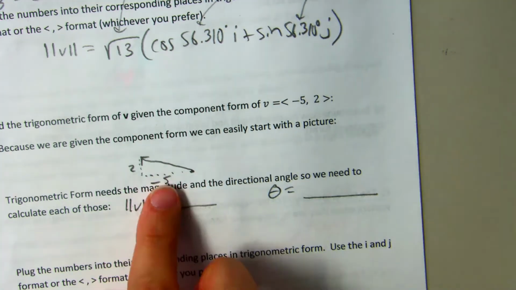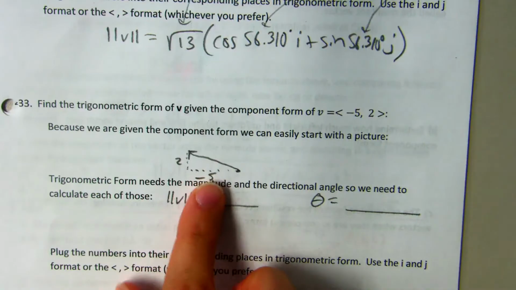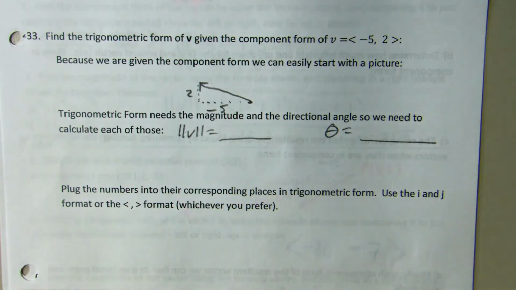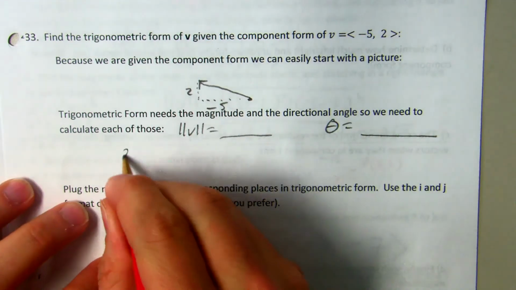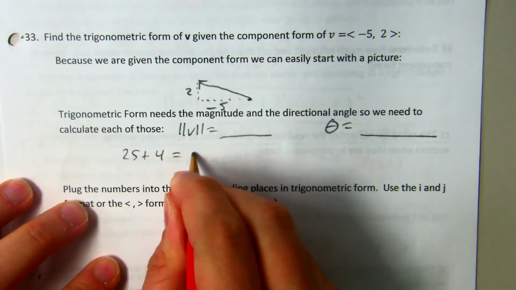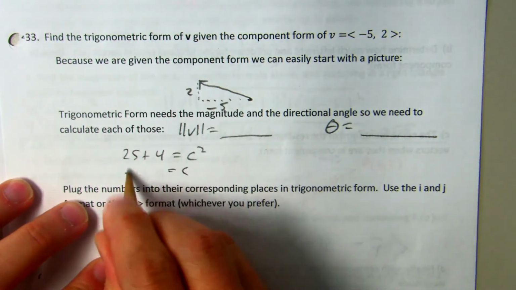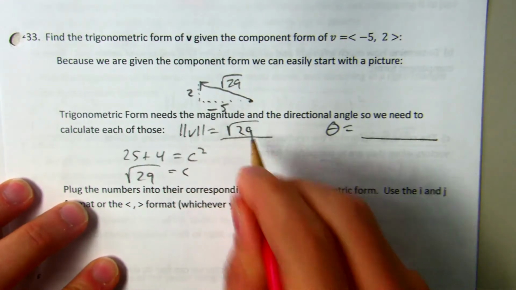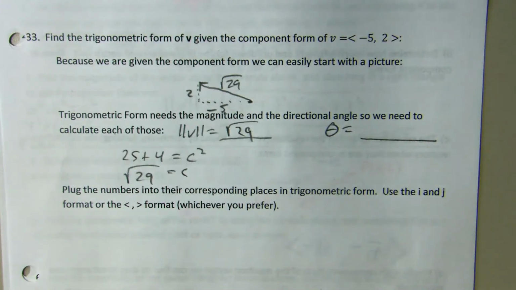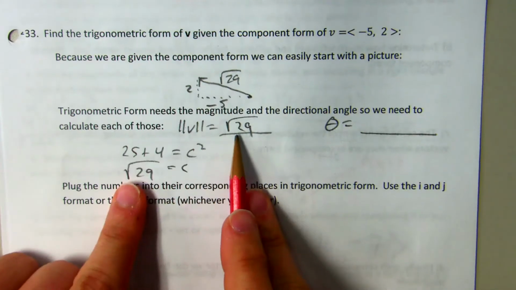You probably don't need a picture to visualize what your triangle here is going to look like. Leg squared plus leg squared is hypotenuse squared. So the hypotenuse length squared is 29. That's what we're going to call our magnitude. We're good there.